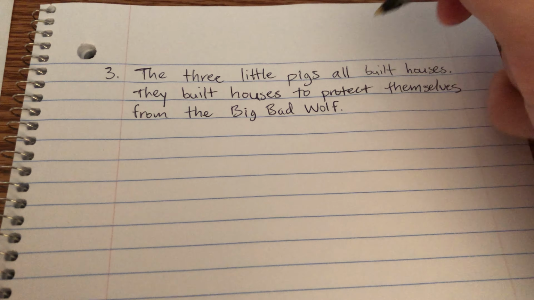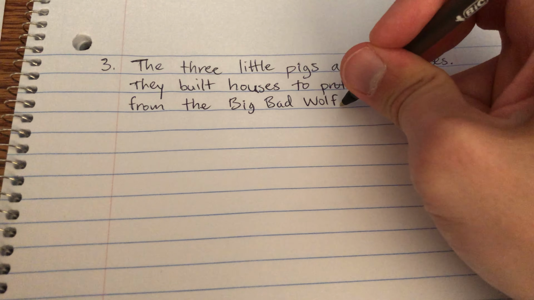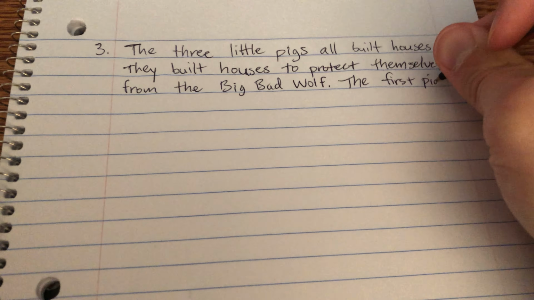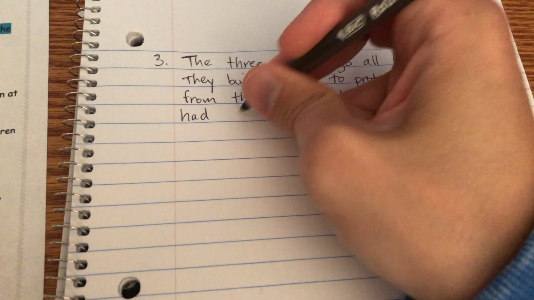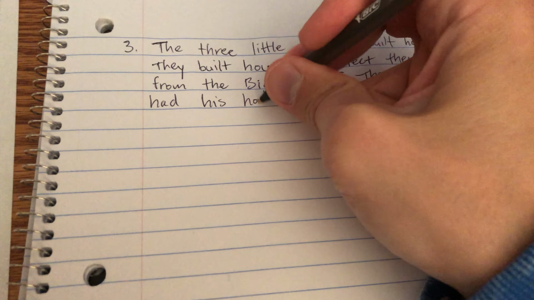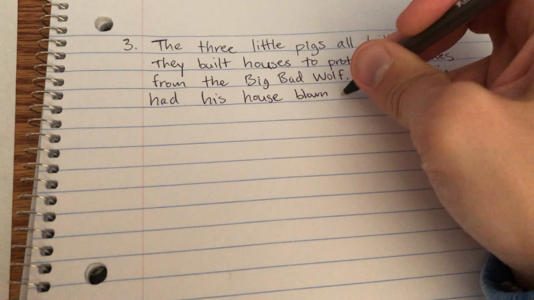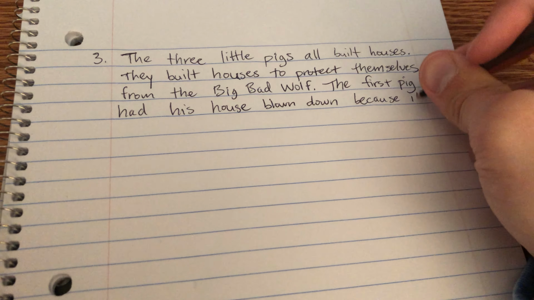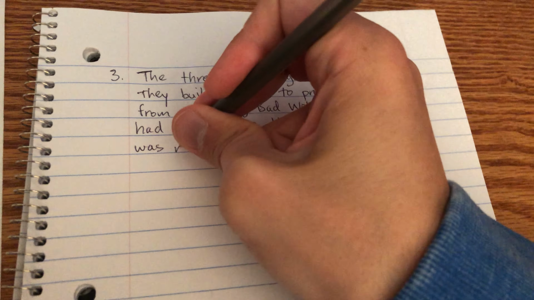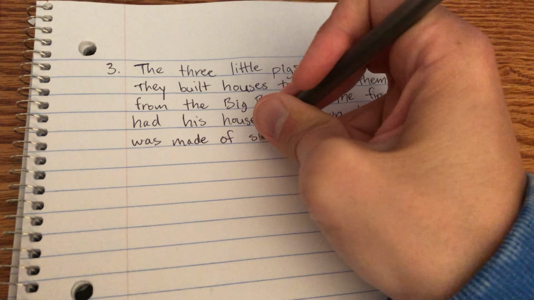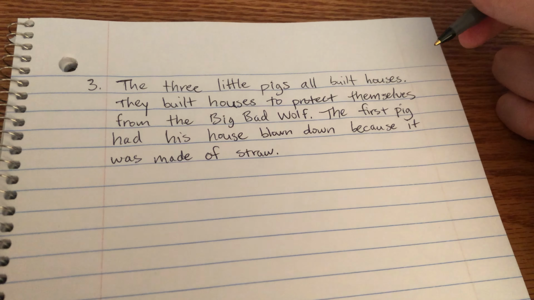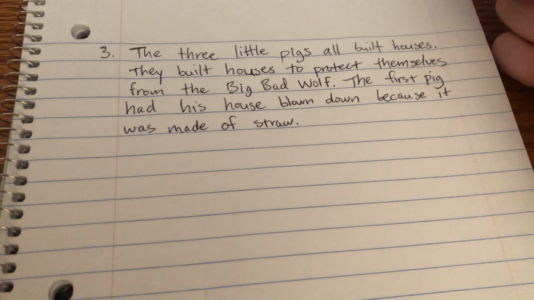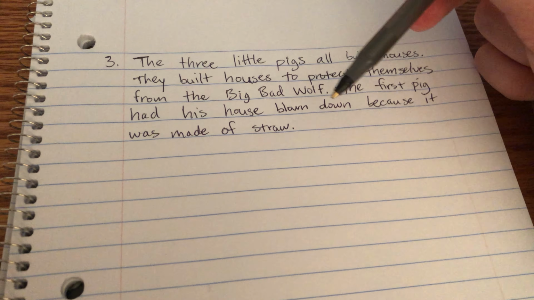The main idea, well, I'm going to have for my last sentence, the first pig had his house blown down because it was made of straw. Those are my 3 different sentences for my main idea of what is happening in the story. And that tells a lot of information in those 3 sentences.